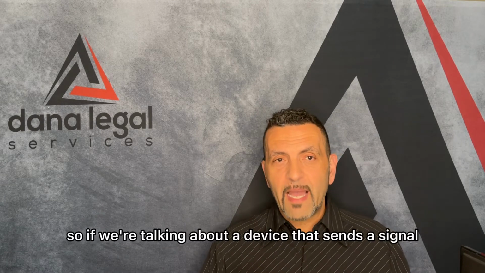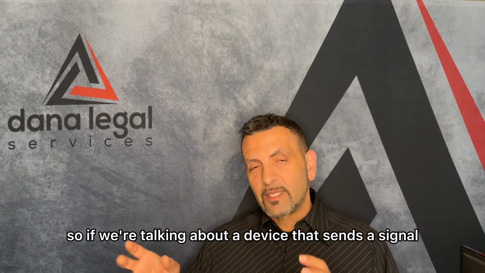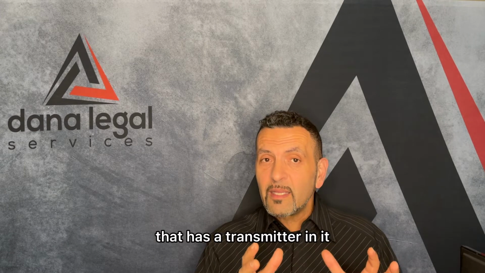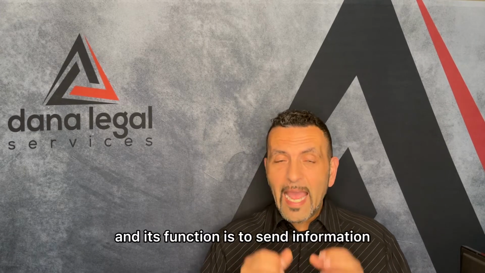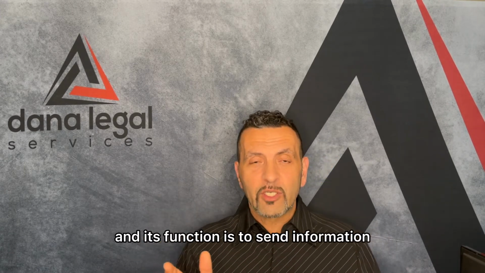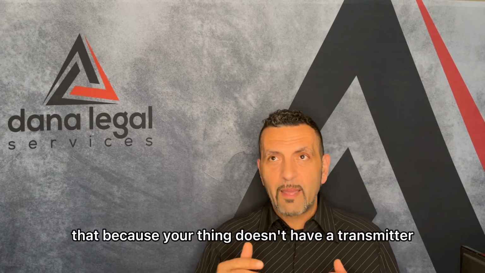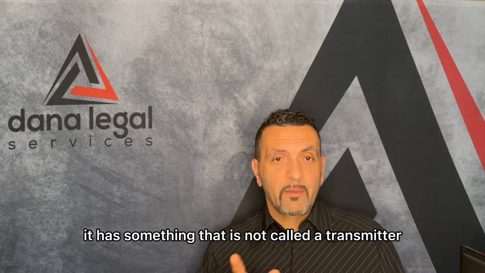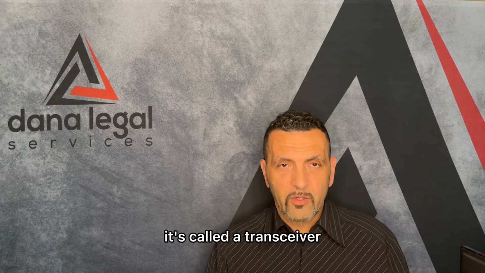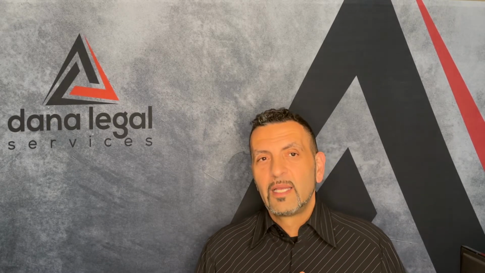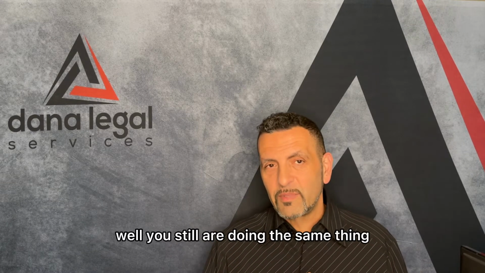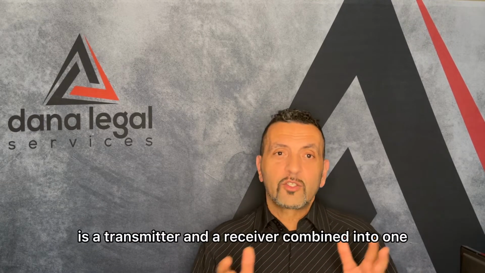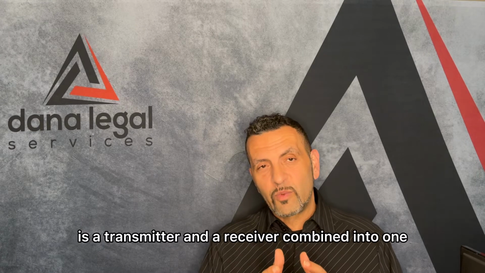So if we're talking about a device that sends a signal, we're talking about something that has a transmitter in it, and its function is to send information. So don't be fooled that because your thing doesn't have a transmitter, it has something called a transceiver. Well, you still are doing the same thing because a transceiver is a transmitter and a receiver combined into one.